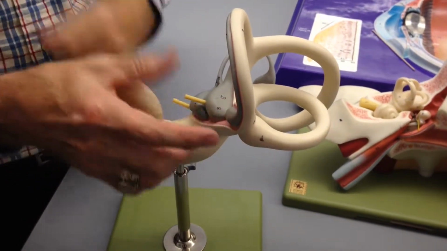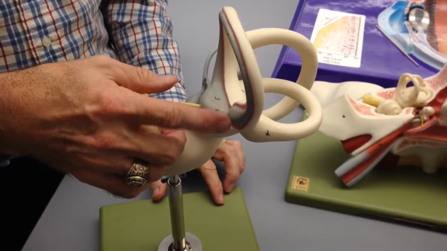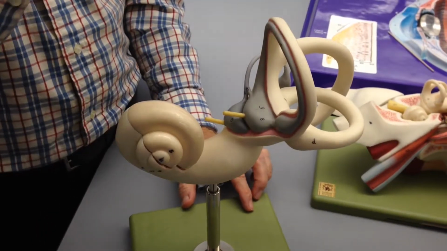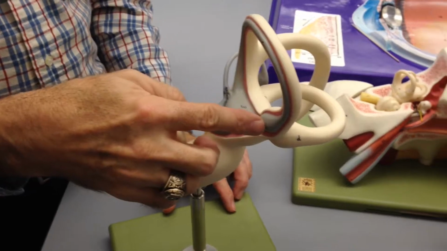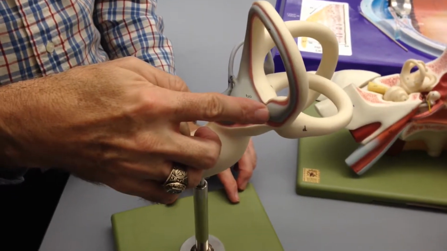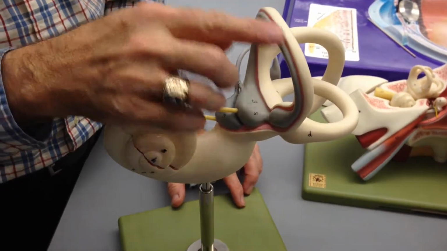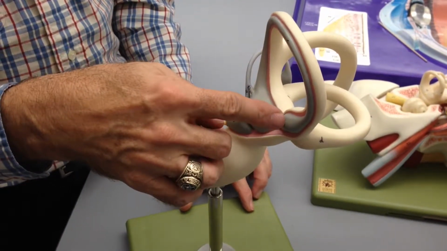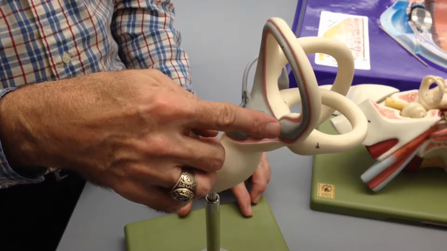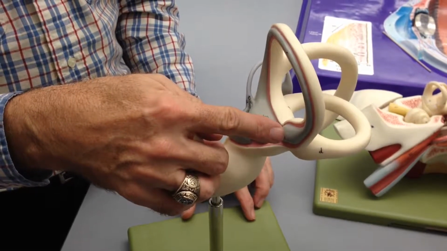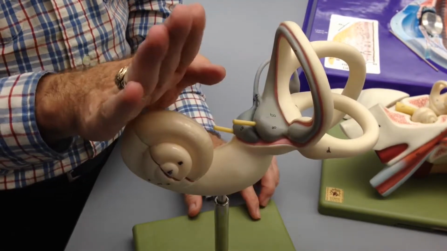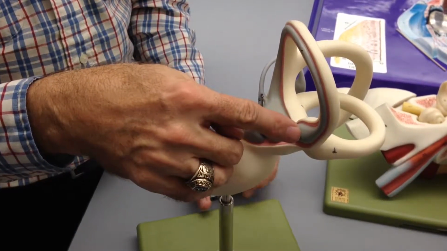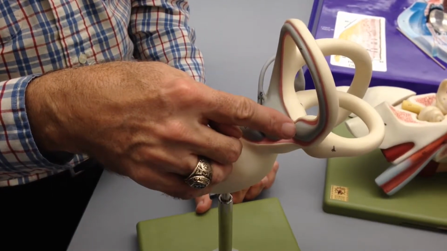Each ampulla inside the membranous labyrinth contains a crista, a receptor cell that monitors fluids moving through the membranous labyrinth. So it monitors a type of equilibrium called dynamic equilibrium, movement through space. When the fluid goes through there, it bends them. Whichever direction it bends is interpreted as movement in a particular direction.